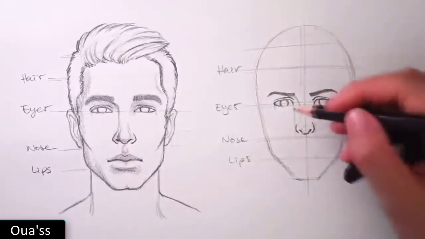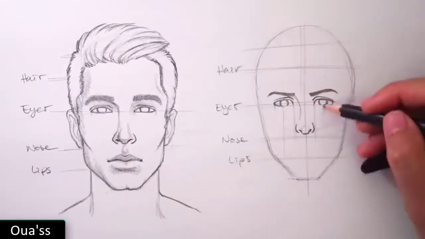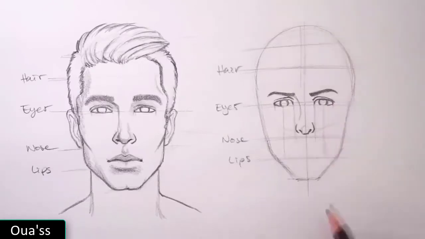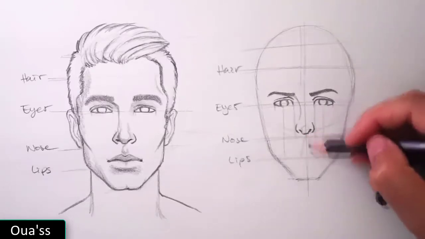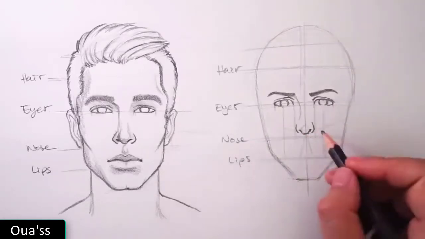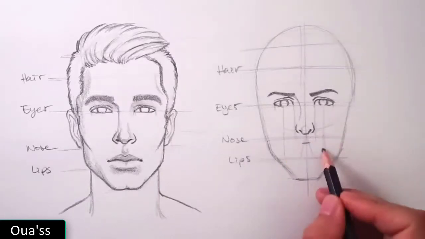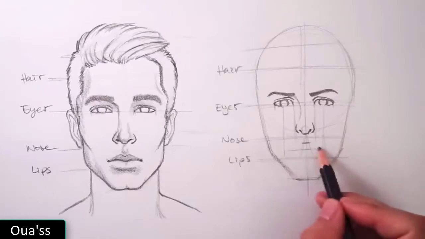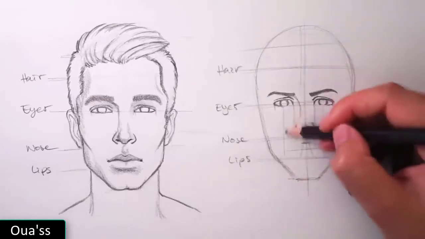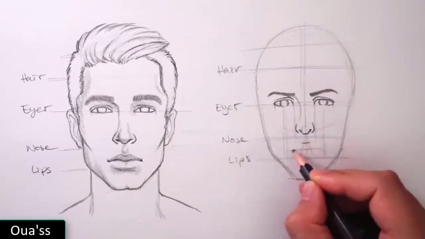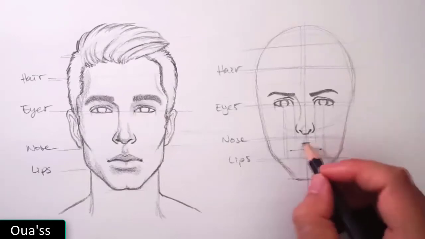For the mouth, draw your boundary lines coming from the center of each eye and place your triangle directly below the nose, resting it on the line labeled lips. Start with the Cupid's bow. Draw the opening of the mouth, the corners, and then connect everything together.